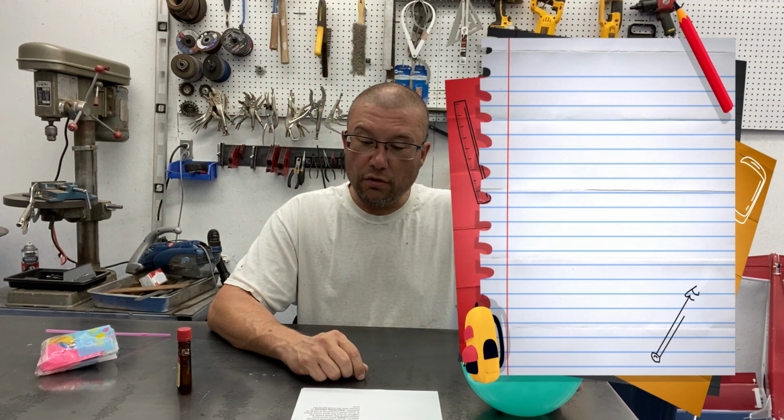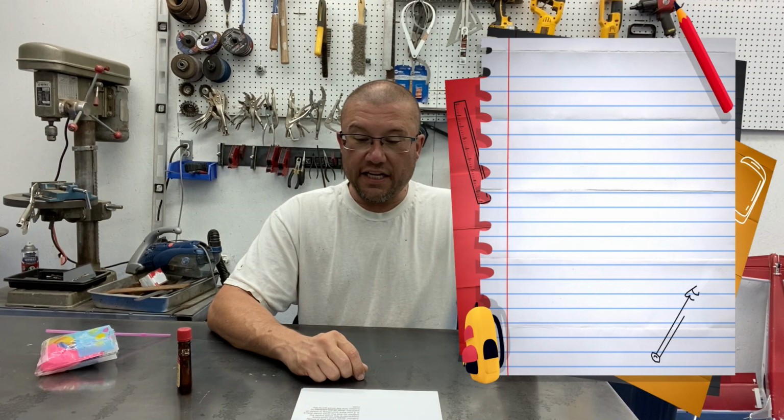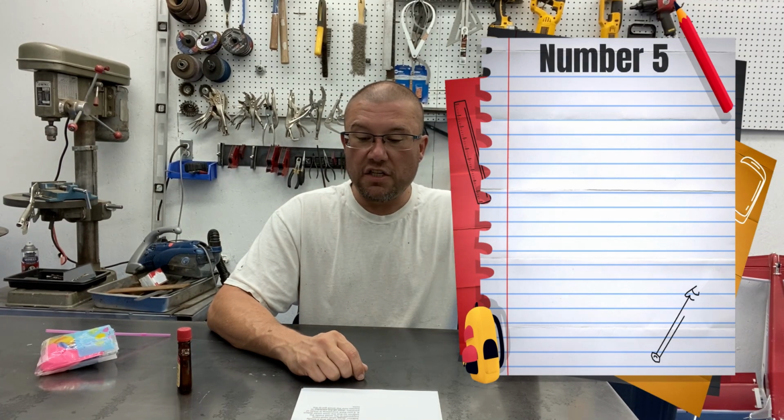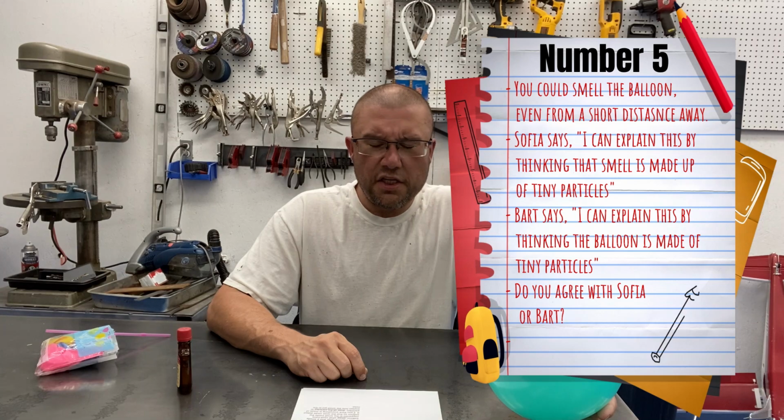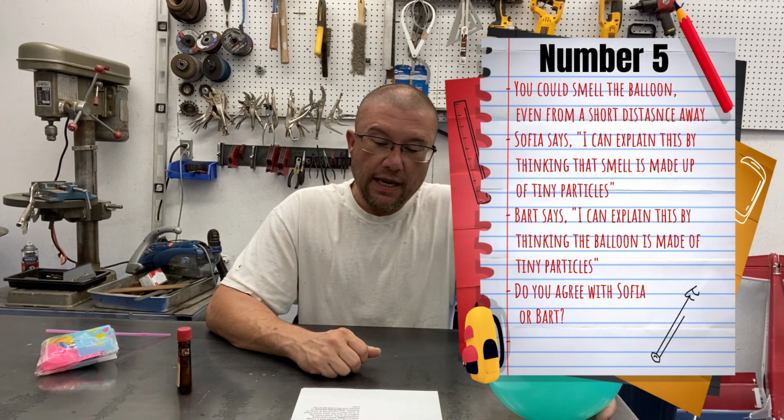Okay, now that you've got those finished, let's move down to number 5. You could smell the balloon even from a short distance away. Sophia says, I can explain this by thinking that smell is made up of tiny particles. Bart says, I can explain this by thinking that the balloon is made up of tiny particles. Do you agree with Sophia or do you agree with Bart? Explain your answer this way.